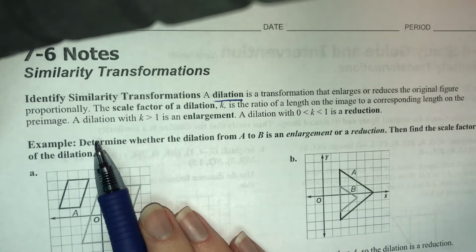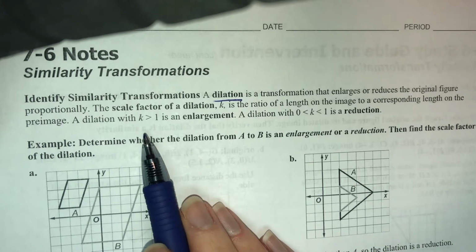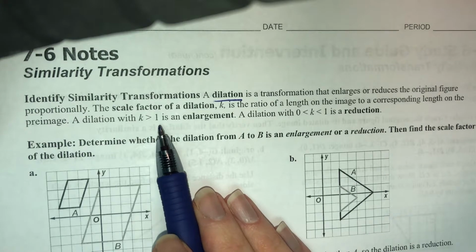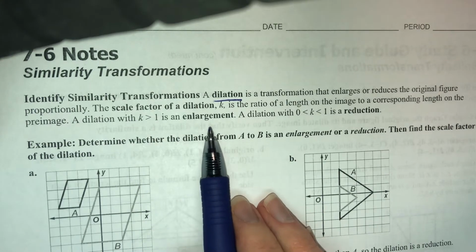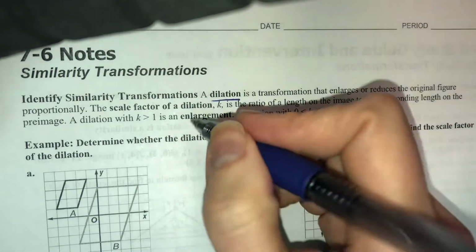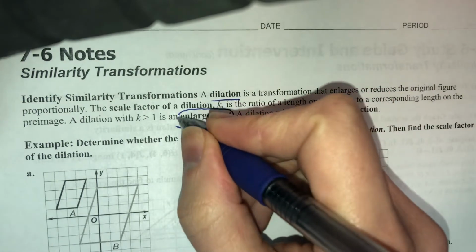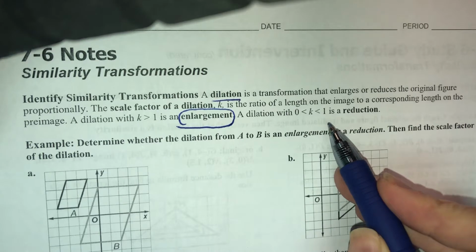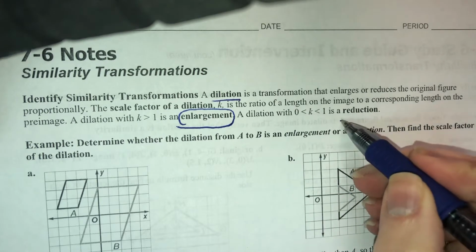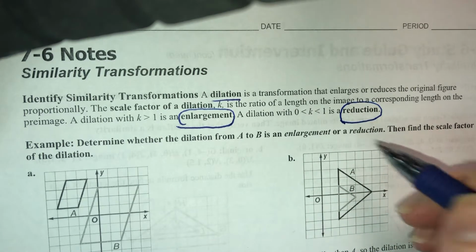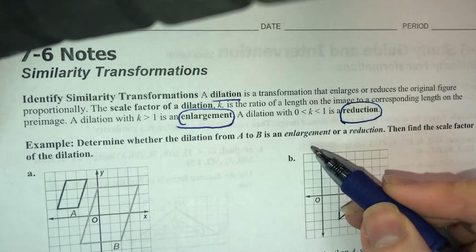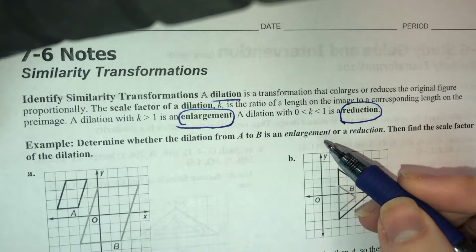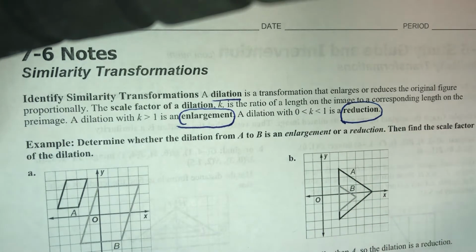If you have a dilation with k greater than 1, which means your scale factor is greater than 1, it's an enlargement, so it's going to get bigger. A dilation with a k value between 0 and 1 is a reduction, so it'll get smaller. So that might be a fraction like 1/2 or a decimal like 0.5.